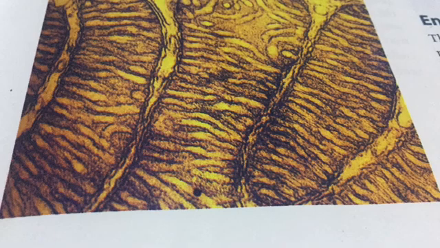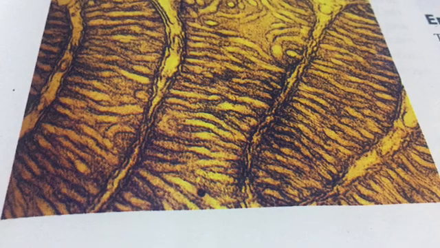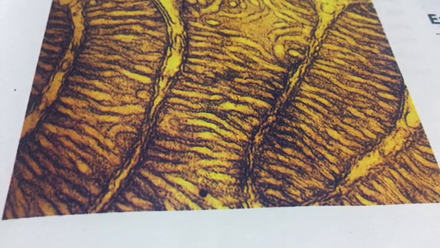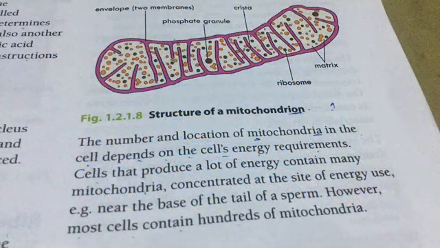This illustration shows how the mitochondria look in the electron microscope. The number and location of mitochondria in the cell depends on the cell's energy requirements. Cells that produce a lot of energy contain many mitochondria concentrated at the site of energy use. Example, near the base of the tail of a sperm. However, most cells contain hundreds of mitochondria.